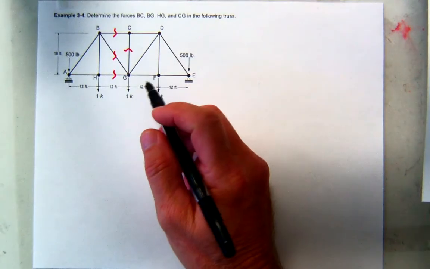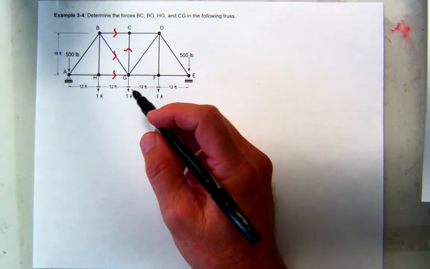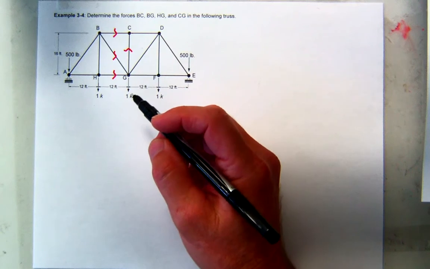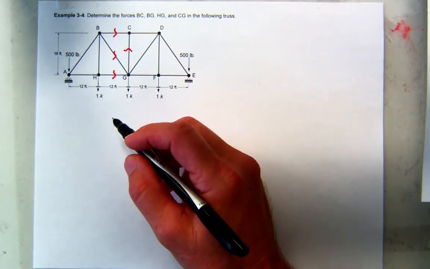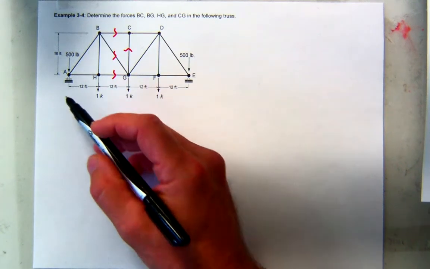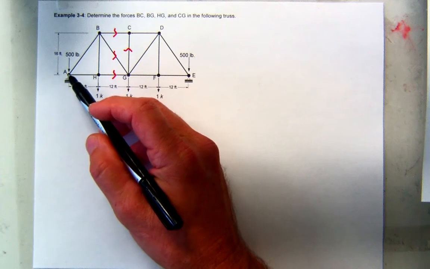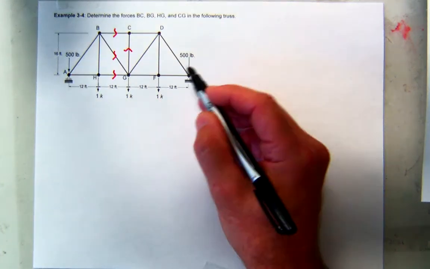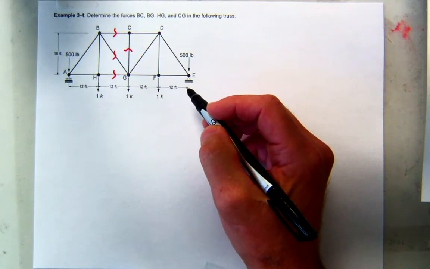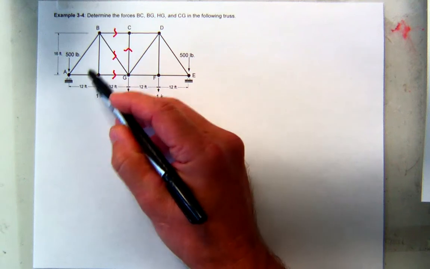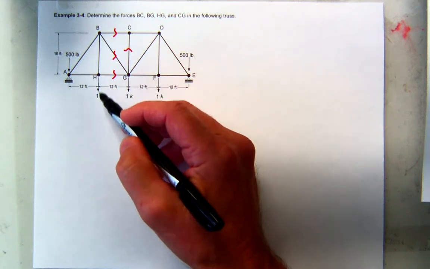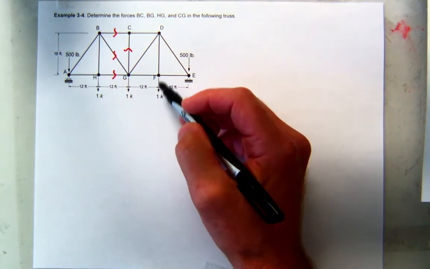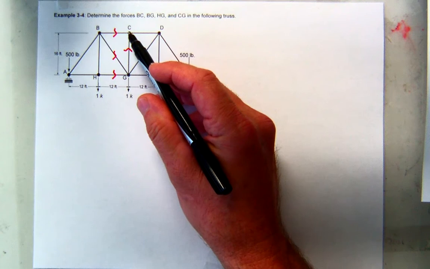Now, I think a good strategy is to look at zero force members right off the bat and see if you can find one. Are there any places where there's a case 1? Well, there's one at A, but it's got a lot of forces, so that's not it. There's 2 forces at E, but again, a lot of forces. Here's one at H. See, there's 3. 2 are collinear. There's a load. Same thing at F.